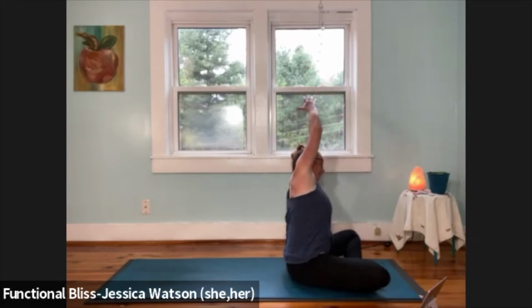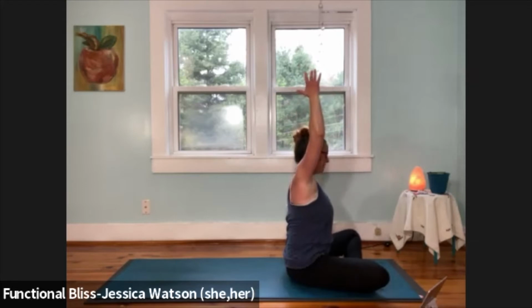Awesome. And then when you're ready, left hand's going to touch down, right hand's going to reach up. Take a gentle side bend and then come right back up. A gentle side bend and lift right back up. Do that one more time. A gentle side bend, lift right back up, and then take it to your edge.